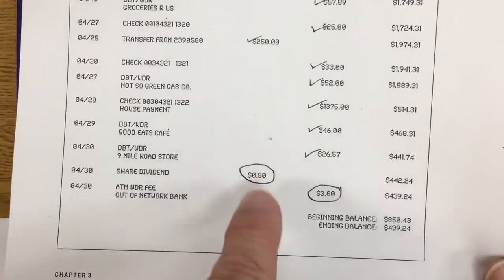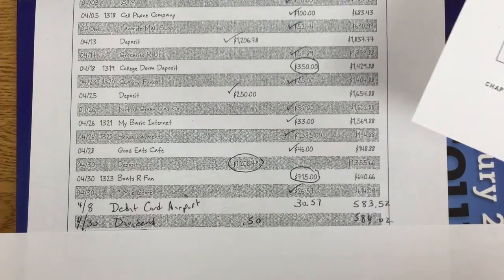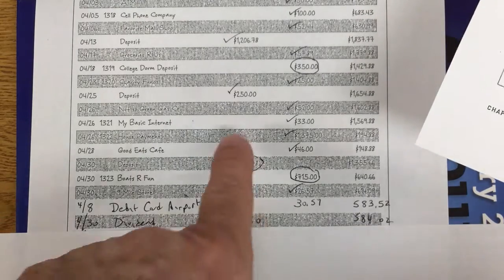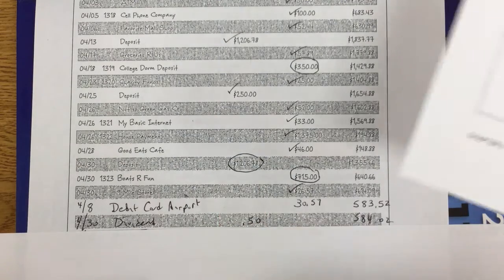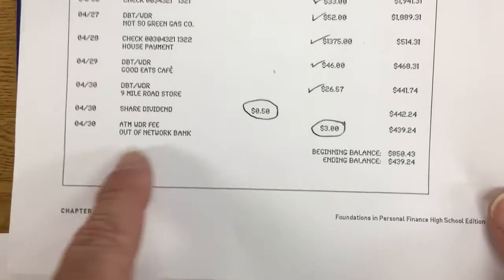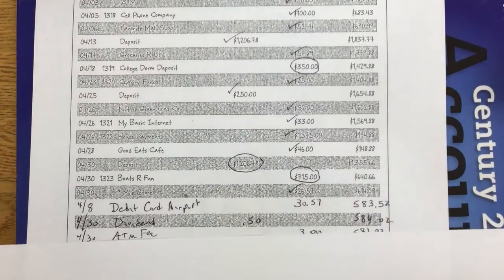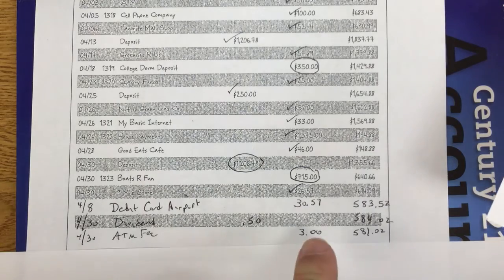Next thing I see is that interest. Oh, I need to add that interest to my account. So I'm going to take my dividend and add that, put it in the deposit column because they're adding that to my account. I figure my new balance. And then I have the $3 fee for being out of network. So I'm going to take this ATM fee and put it in the deduction column, subtract it out. So now my new balance in my check register is $581.02.